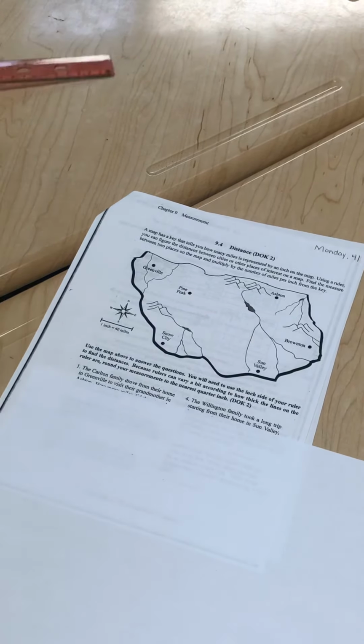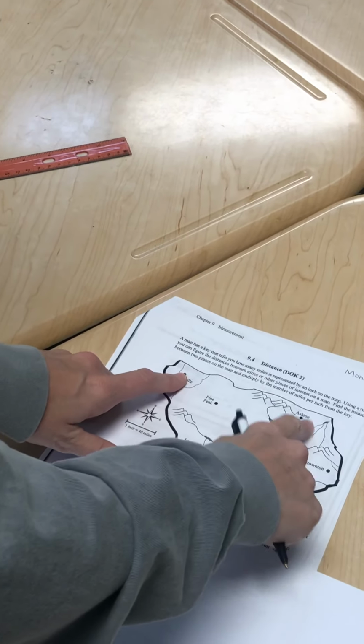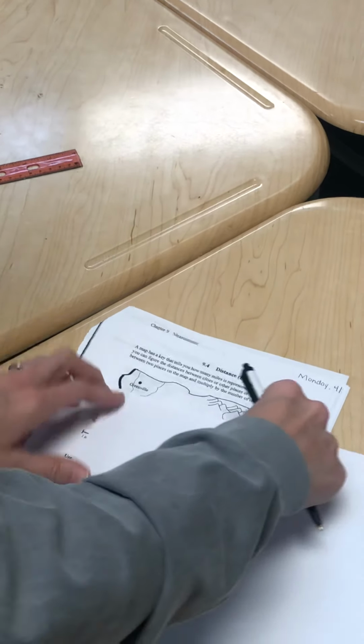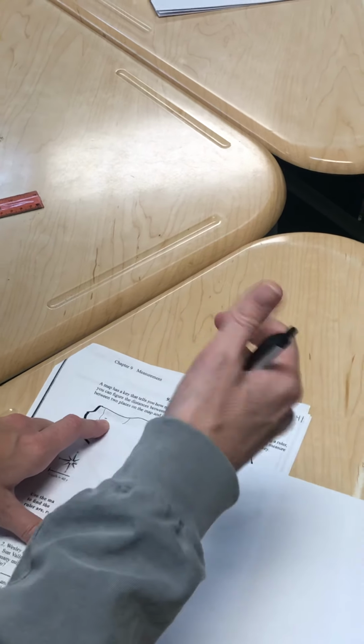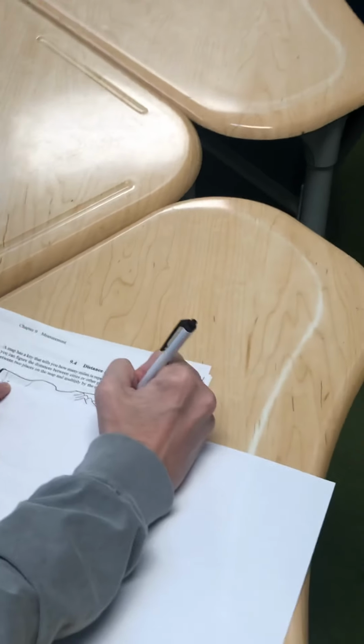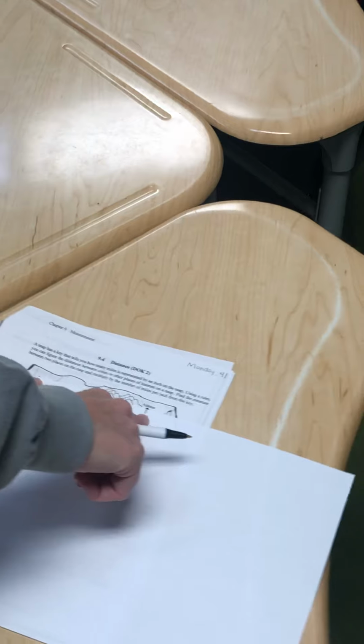Okay, so if you have a piece of paper, and I'm going from Greenville to Ashton, then Ashton to Greenville. So I'm going to put my corner at Greenville, and then I'm going to mark where Ashton is. Okay, so I know from the corner to there is Ashton.